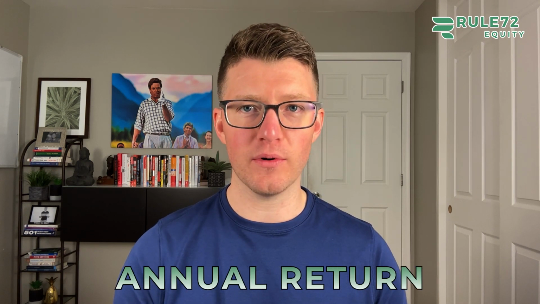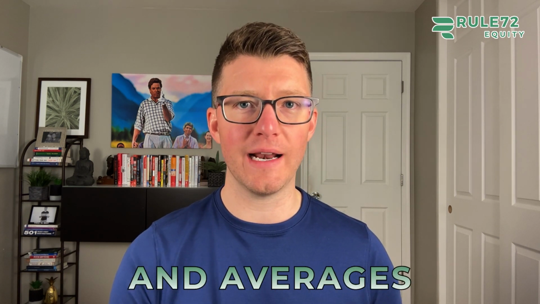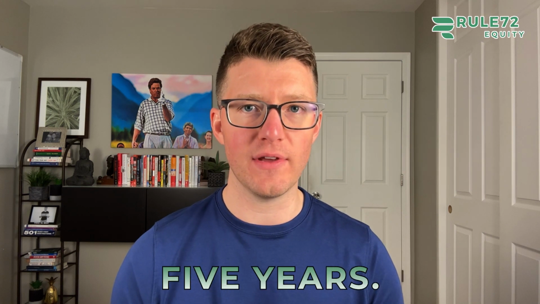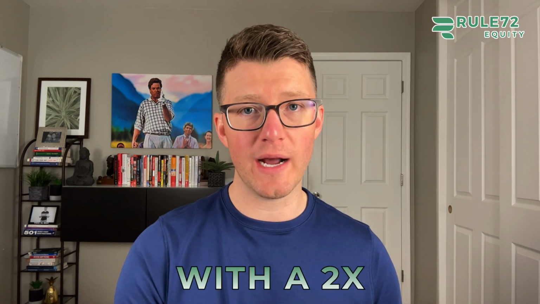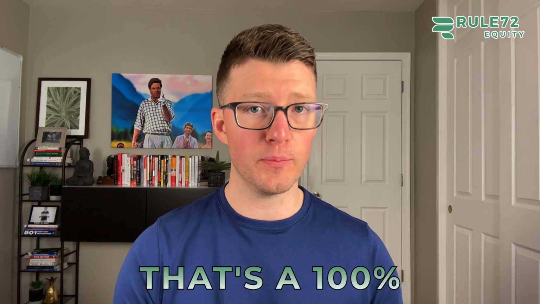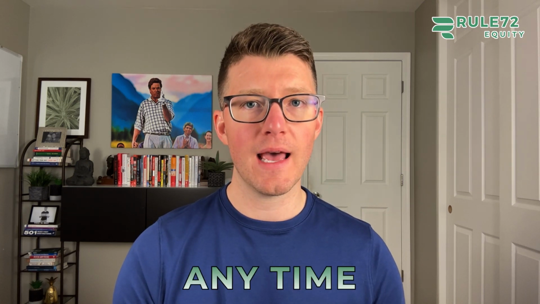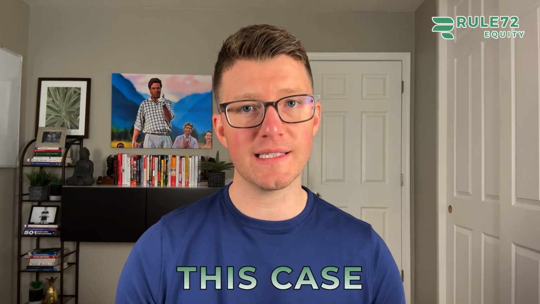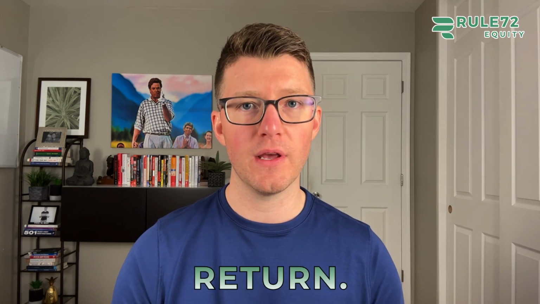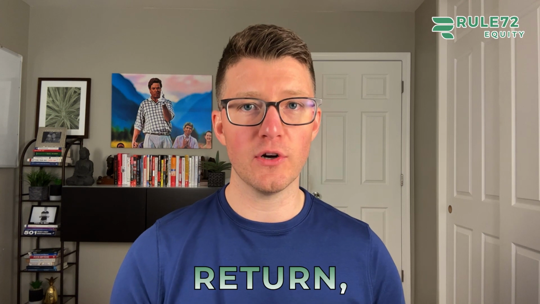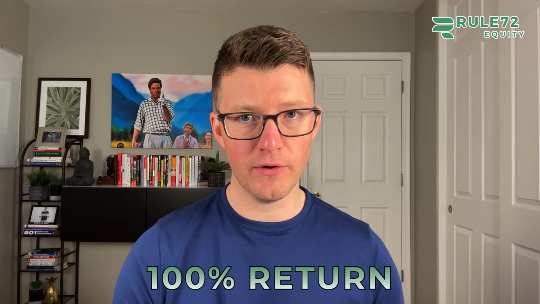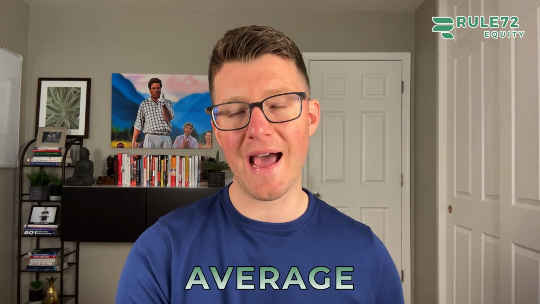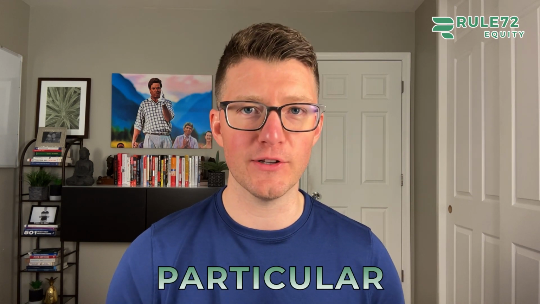An average annual return takes the total return and averages it out across those 5 years. So in this case, with a 2x equity multiple, that's a 100% return, right? Because anytime you double what you have, that's 100% growth, or in this case, a 100% return. For the average annual return, we take that 100% return divided by the 5 years, which gives us a 20% average annual return in this particular case.